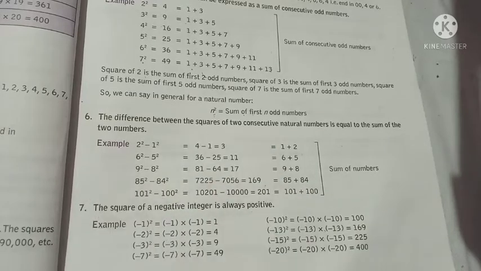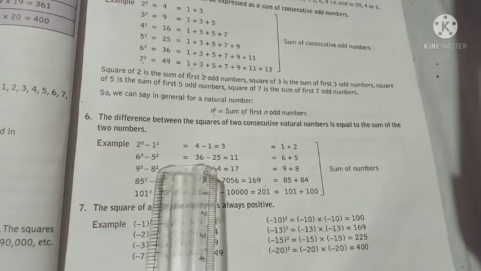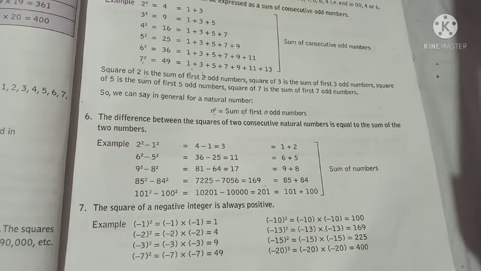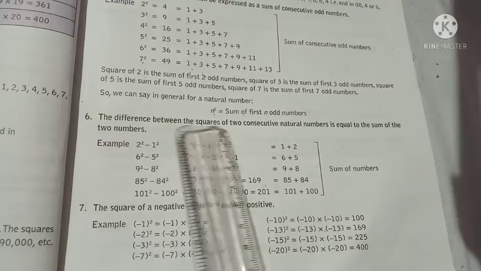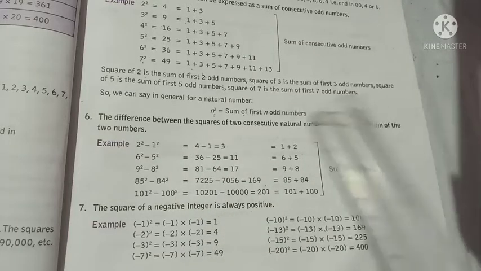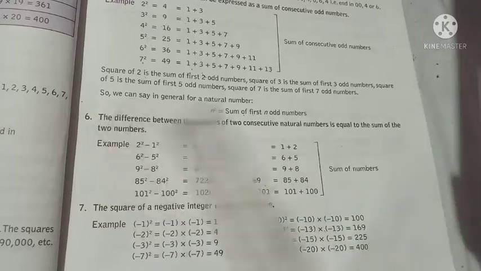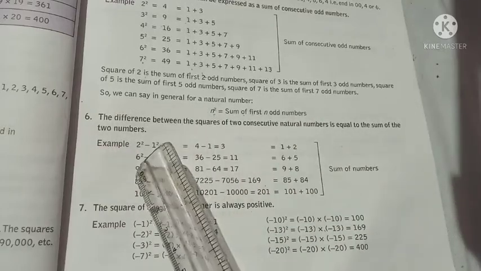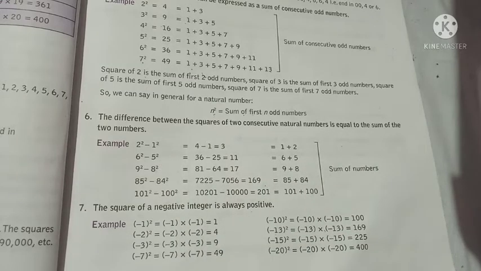So what we have done, that example is consecutive 3 and 4. Here is 5 and 6. Here is 8 and 9. So likewise we can calculate all: the difference between the squares of two consecutive natural numbers is equal to the sum of the two numbers. It can be asked in the exam also. In this statement we can ask, and you can give the example of this.